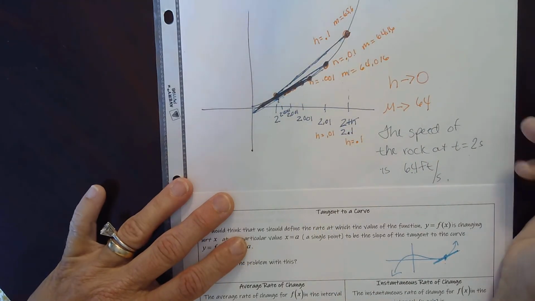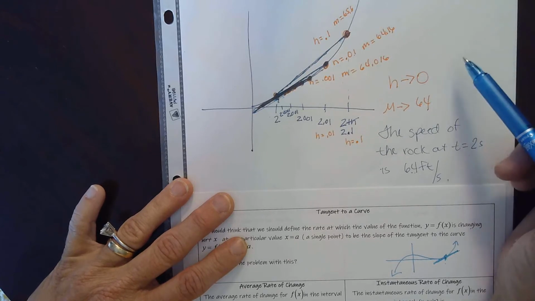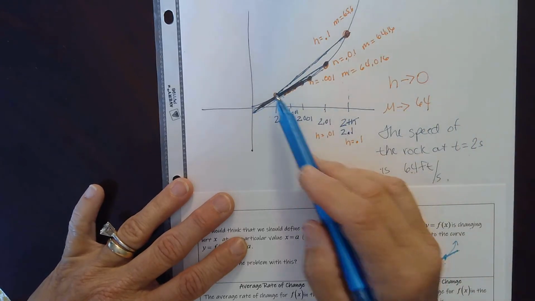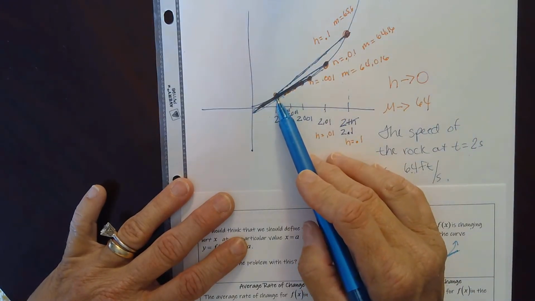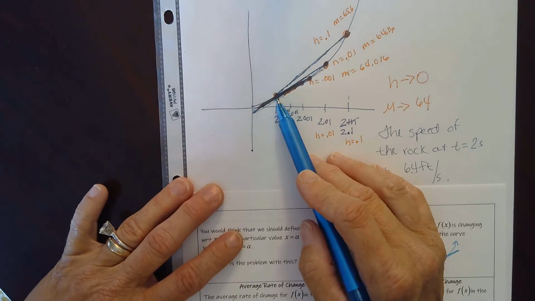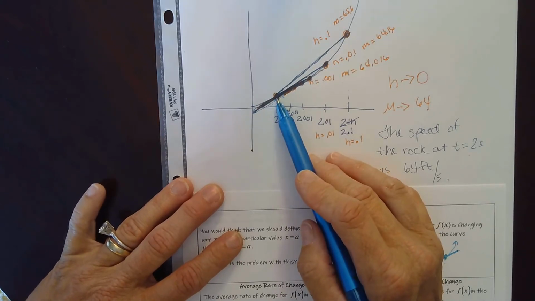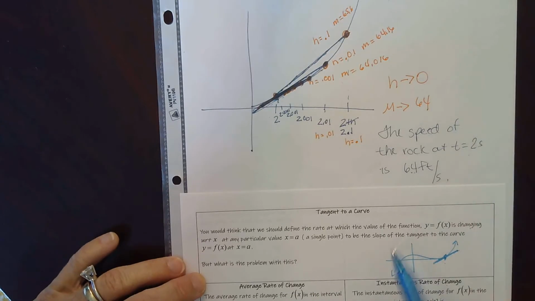In terms of a rate of change, we took the slope as the rate of change at that point.